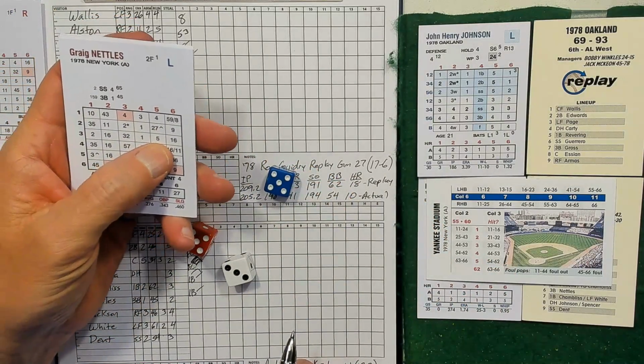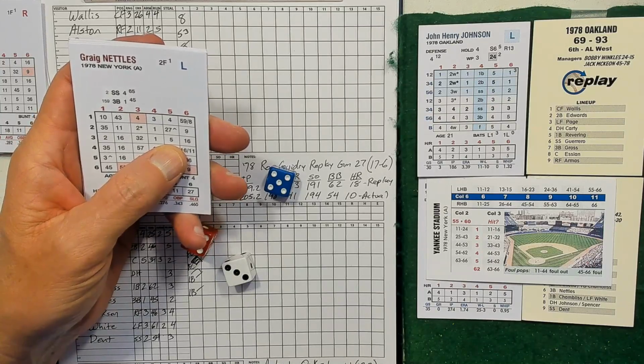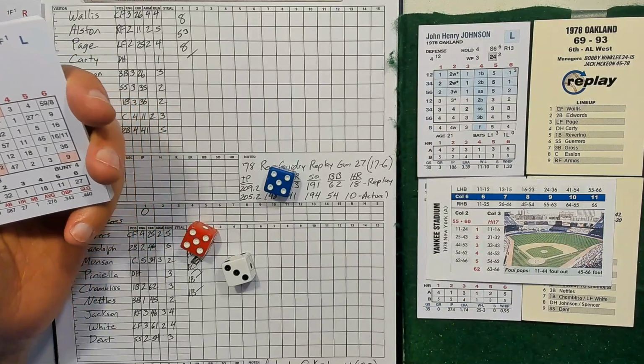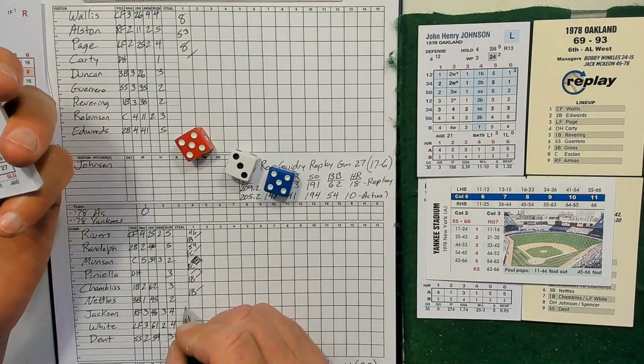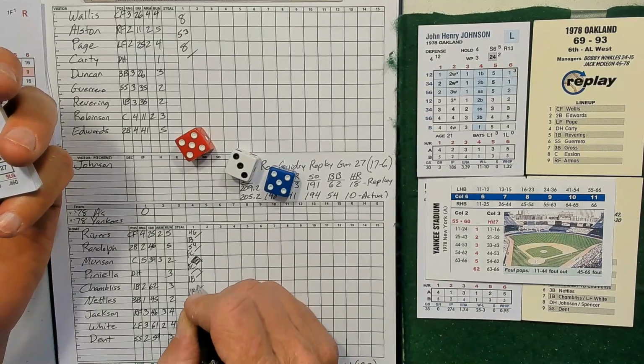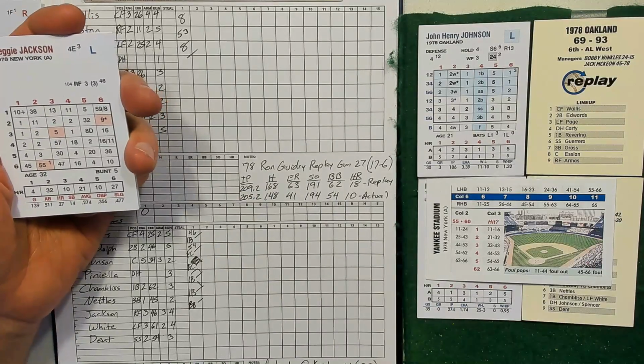Nettles. 5-3 is a 5, and a 5-5 is a 5. So 10 in column 5 is a base on balls. Bases loaded. So we have bases loaded with 2 outs.